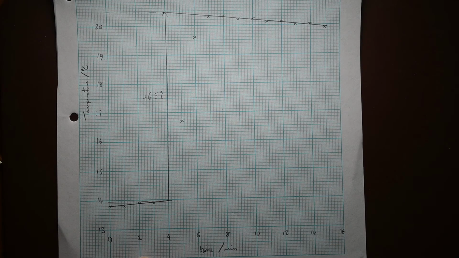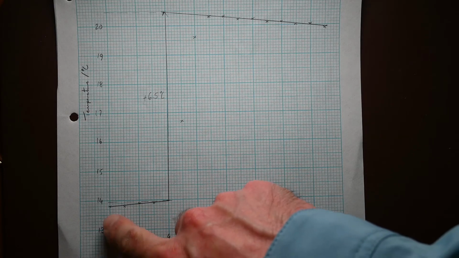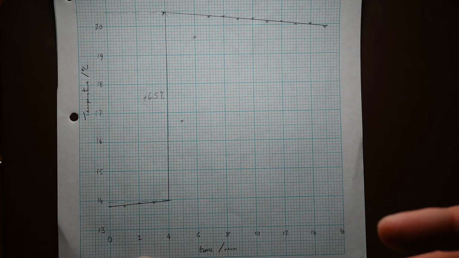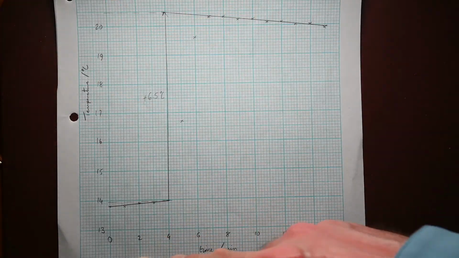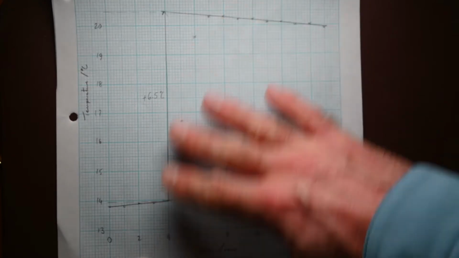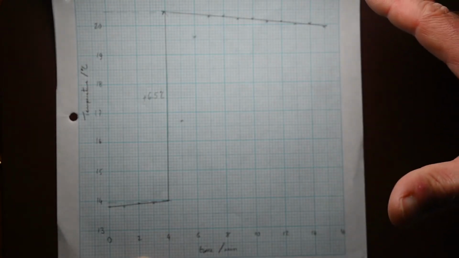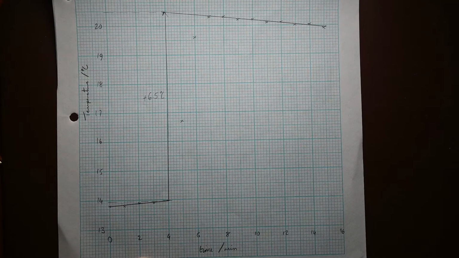Okay, so plotting the results onto the graph then, again the temperature axis does not need to go to 0, so I've started the axis at 13, gone up to 21. Our points cover half of the graph paper, certainly in that direction and in that direction. So time in minutes along the x-axis.